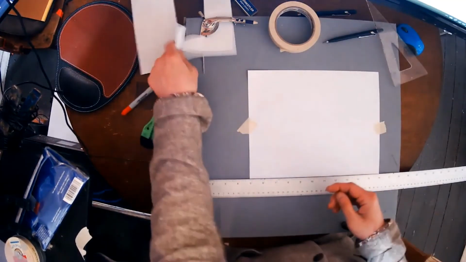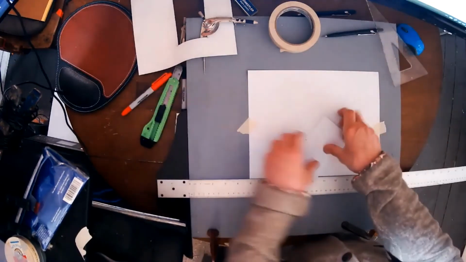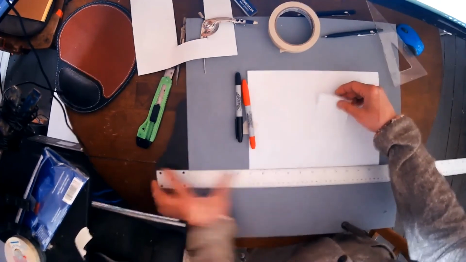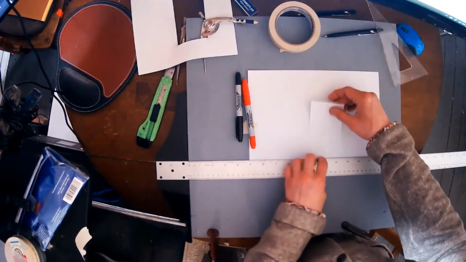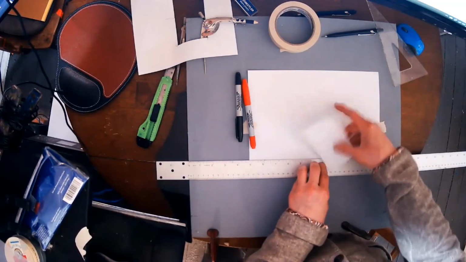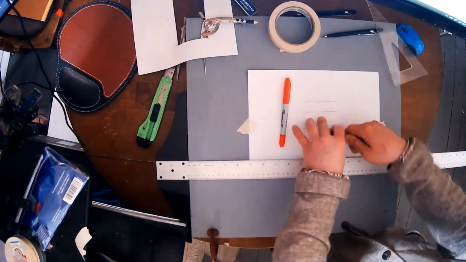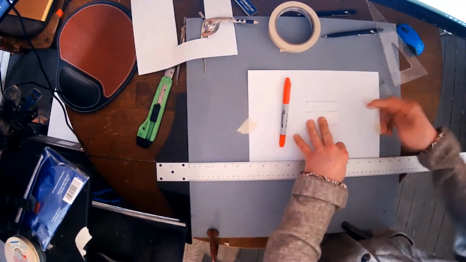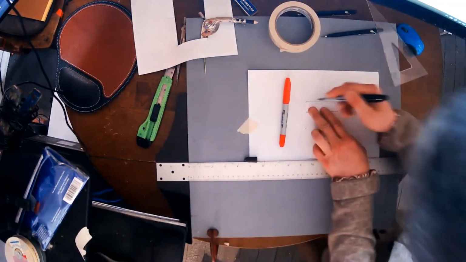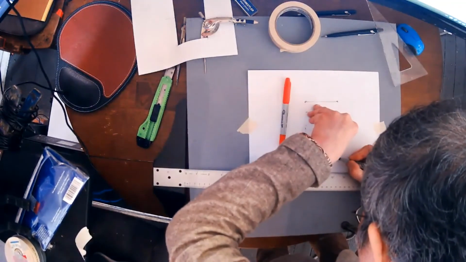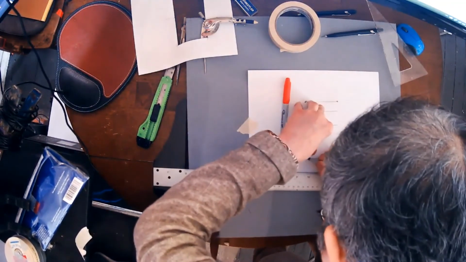Okay. All right. So I'm going to take this. So I'm just going to mark the corner. I know it's hard to see, so I'll just mark the corner. And you know what? I'll just use this side. It makes it easier for you to see. Okay. So I'm just going to mark the corner. Okay.